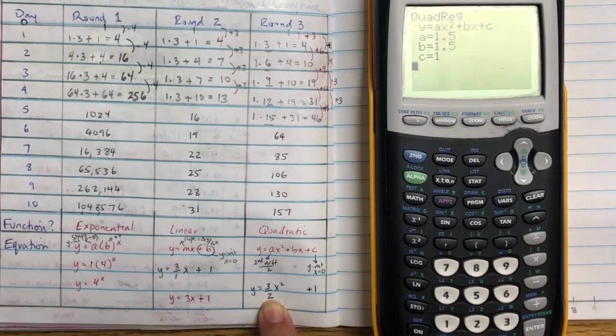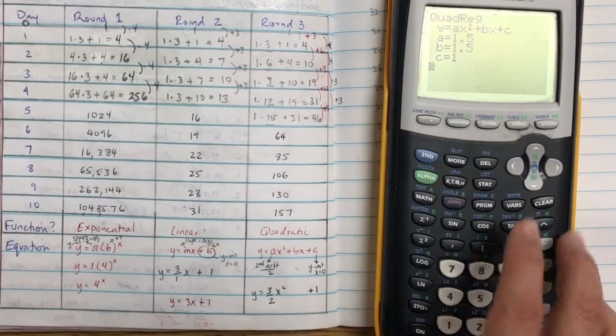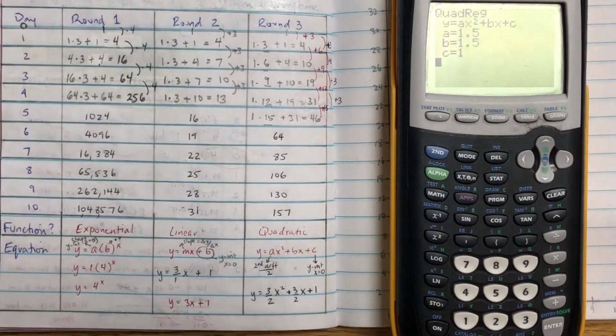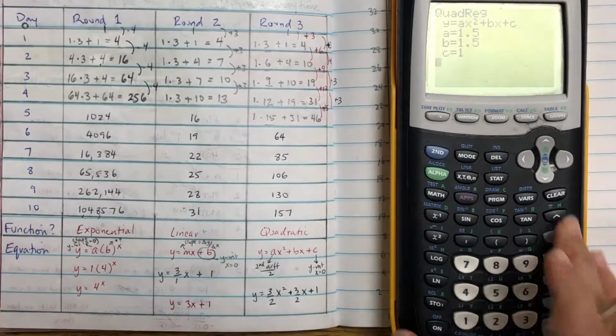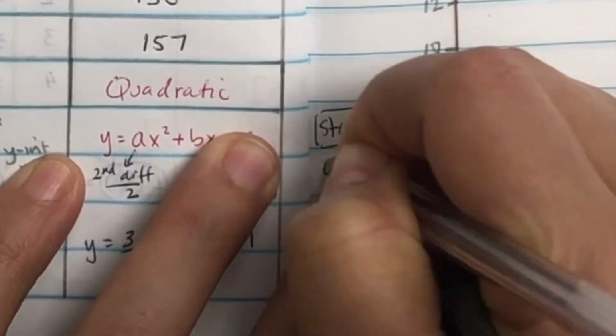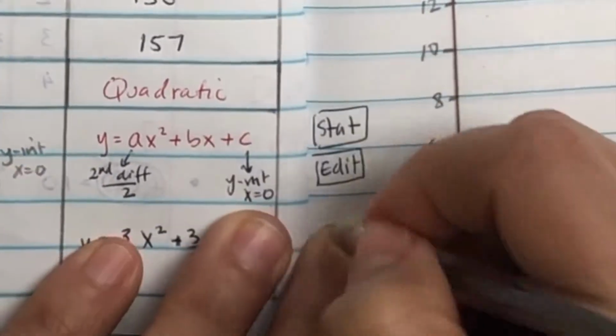3 over 2 is the same as 1.5. So my b is also 1.5. So my b, the one I was missing, is 3 over 2 x. So again, I'm going to write it down on the side for you, so copy it down. You're going to hit stat, edit. You're going to put in the table when you hit edit.